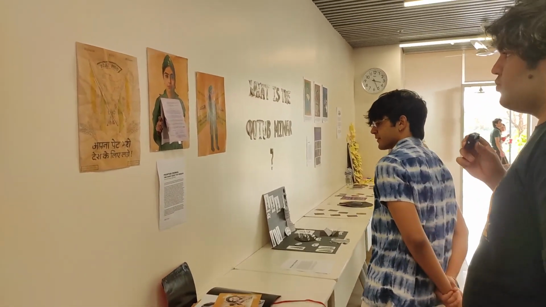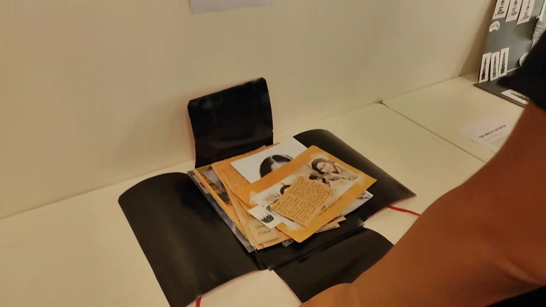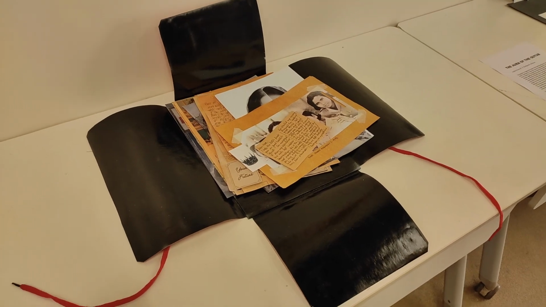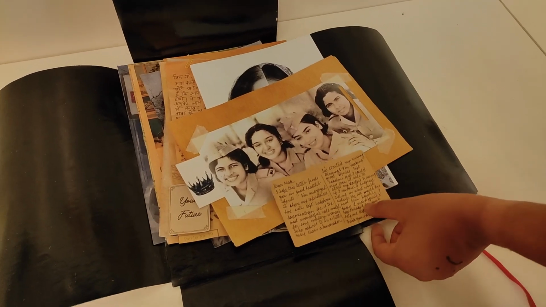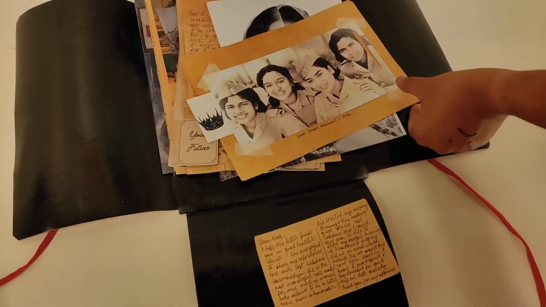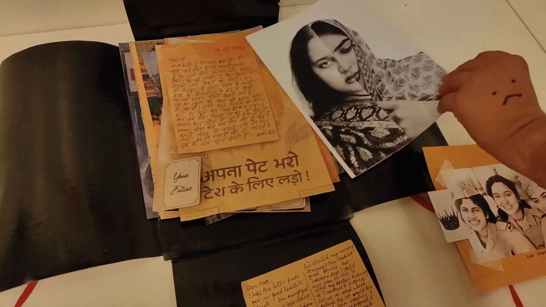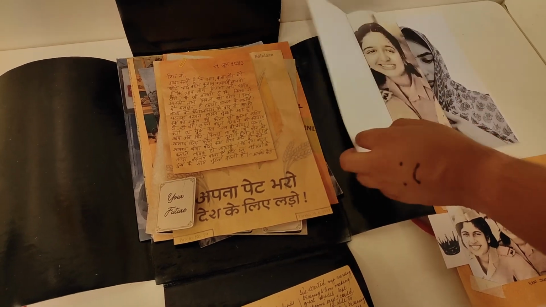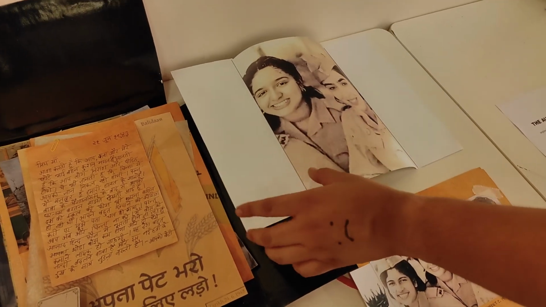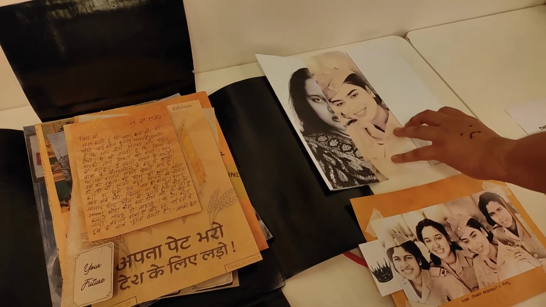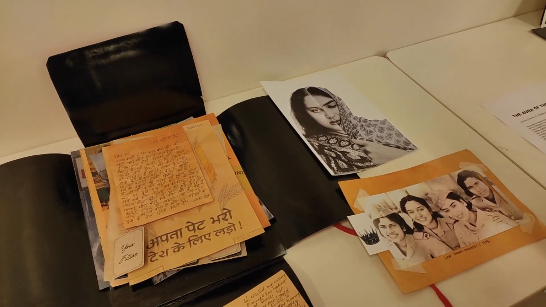Again, it has to be interacted with by the audience when they're looking at it. It's really interesting. A lot of different papers, a lot of different elements in this as well. A letter here, a postcard up there, and some images that they've photoshopped themselves into. This one opens up, and you can see photos which Aditya has photoshopped himself into. So they've used photography and then digital editing to weave themselves into this entire situation.